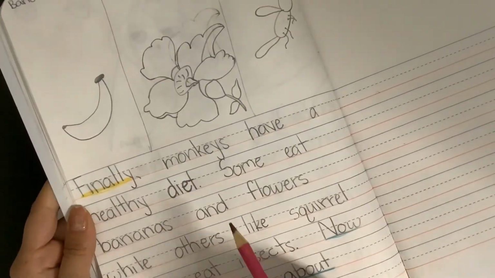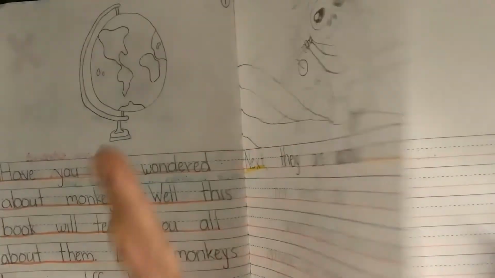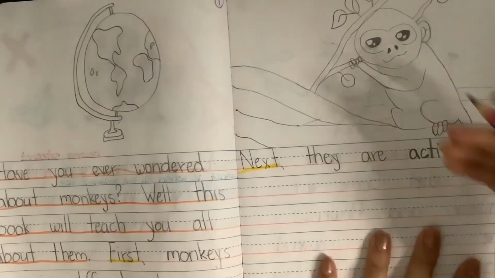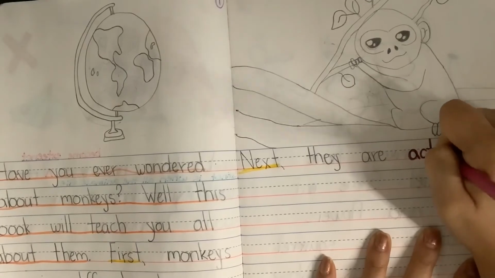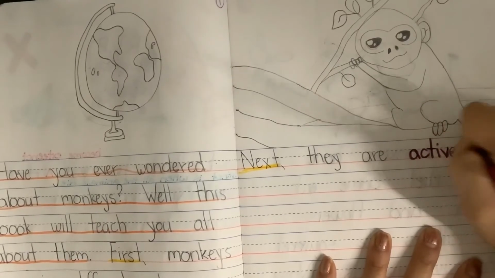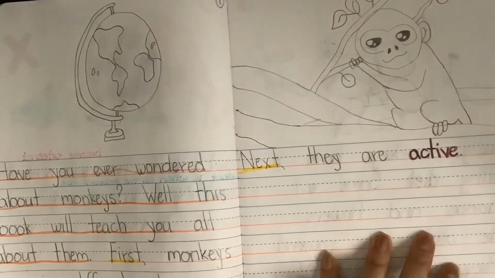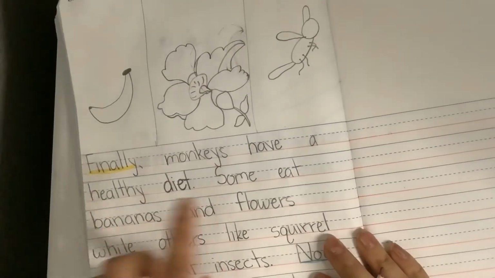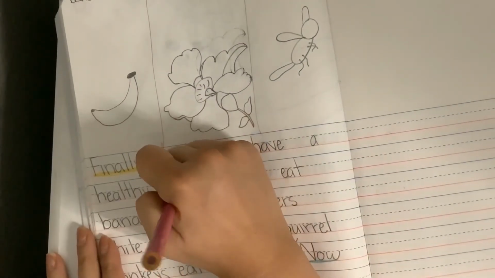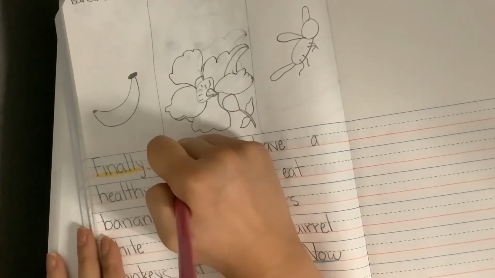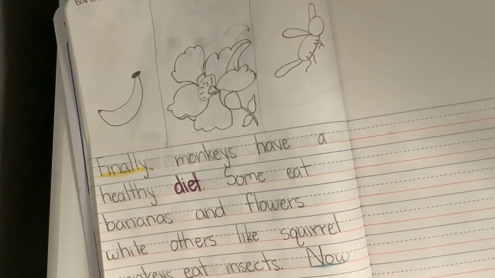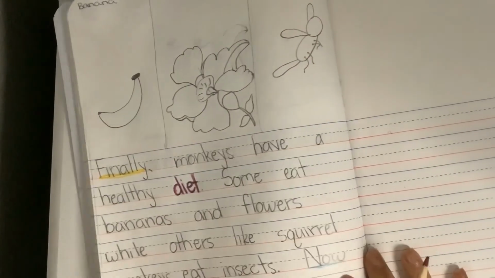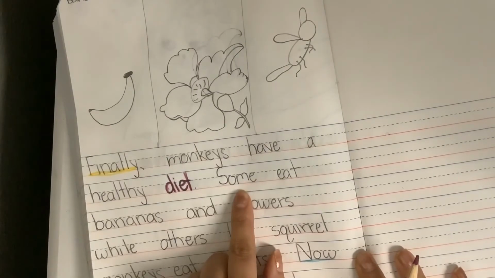Finally, monkeys have a healthy diet. Oh, wait a minute. I'm so sorry, I do have a craft move here. I have a bold word, so I am going to bold it out with my color. So I remember this is a big bold word. This is a craft move. Can't believe I forgot that. Finally, monkeys have a healthy diet. This bold word is another craft move. Remember, authors are bolding words if they are either expert words or really important to know when learning about that topic. And then right here is my example.